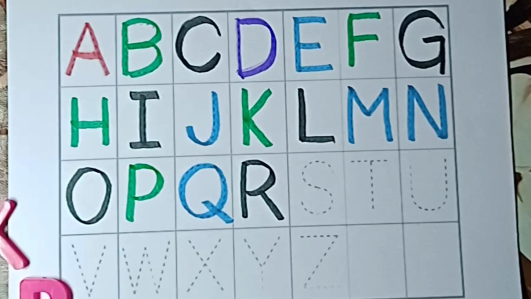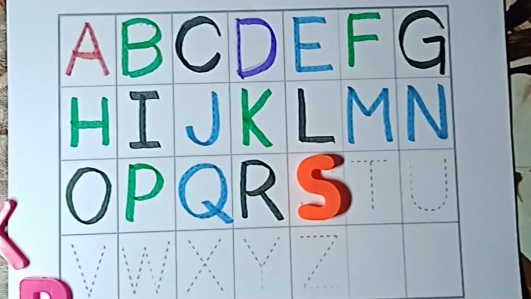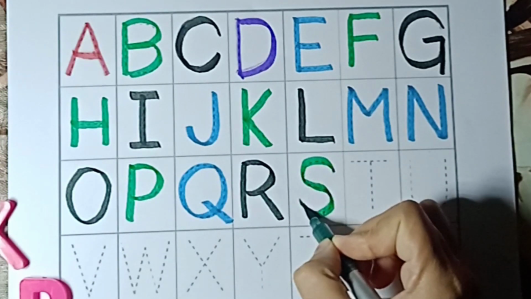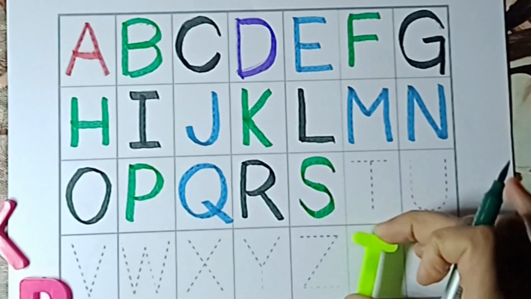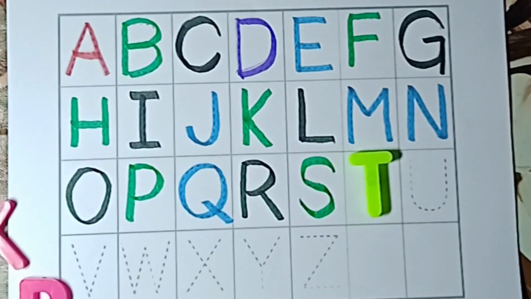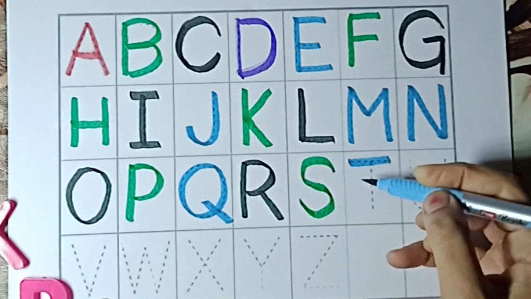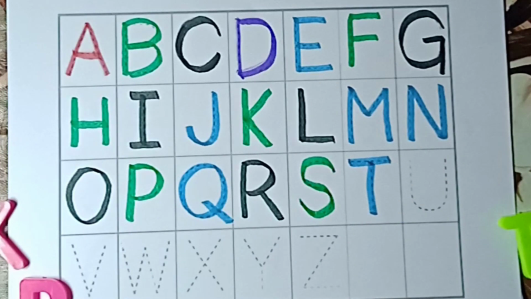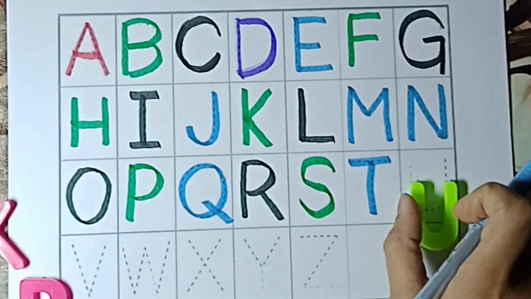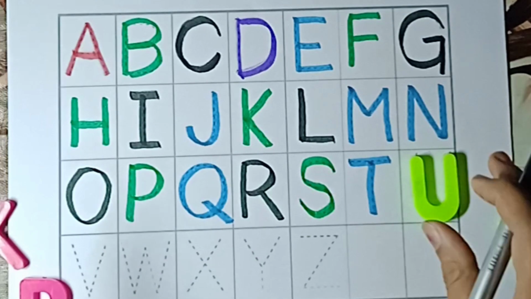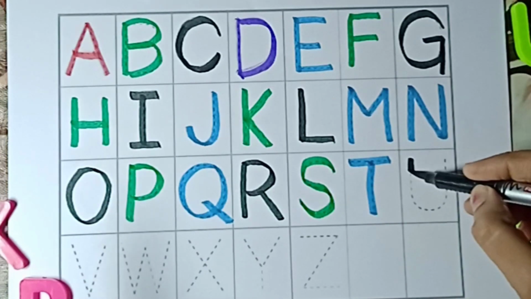And next letter is S. S is for sunflower. And next is T. T is for tiger. And next letter is U. U is for umbrella.